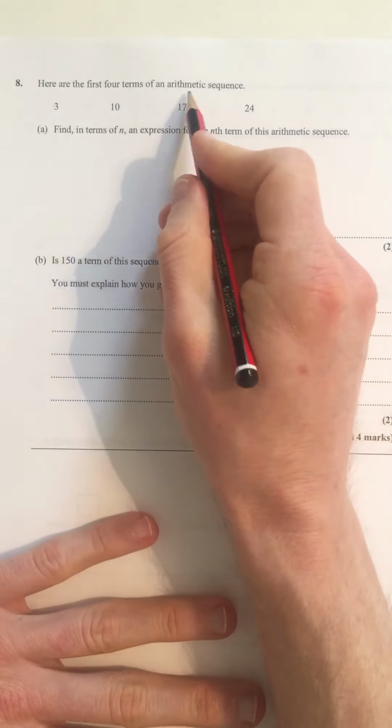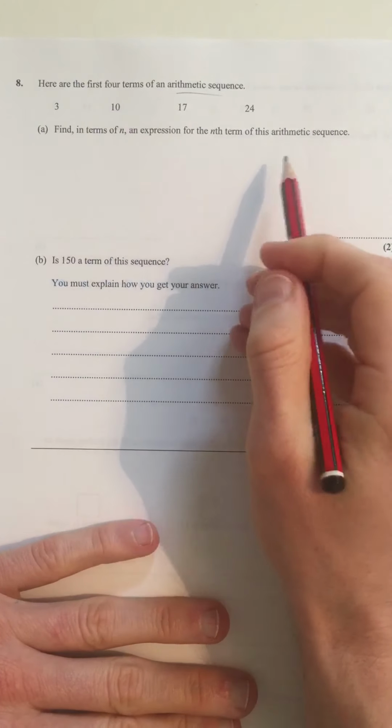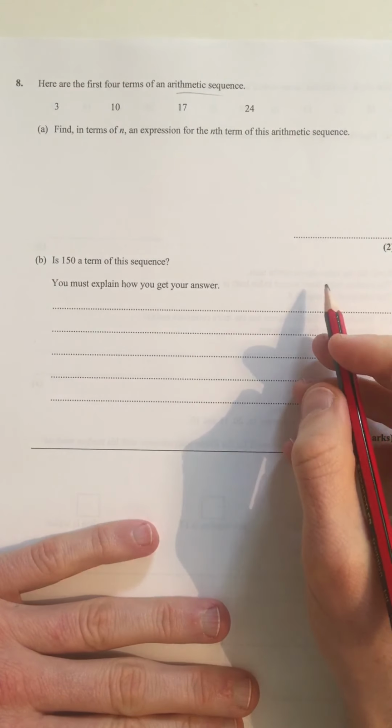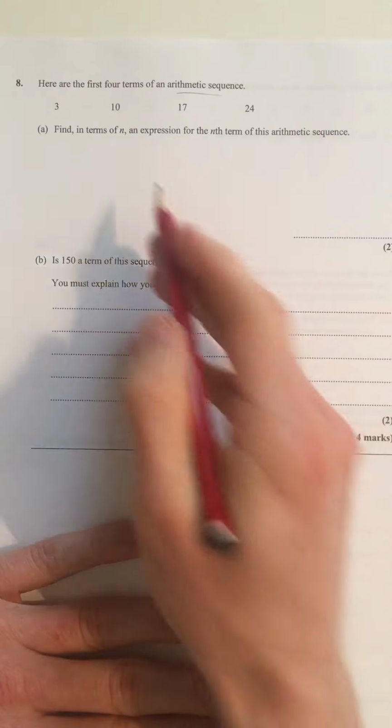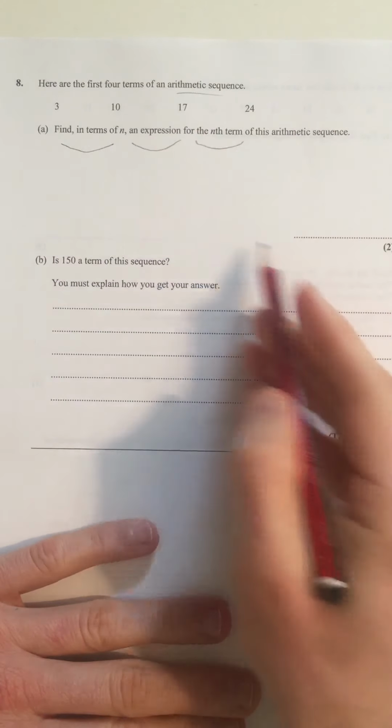Here are the first 4 terms of an arithmetic sequence. We need to find, in terms of n, an expression for the nth term of this arithmetic sequence. So we first want to work out what the difference is between each term.